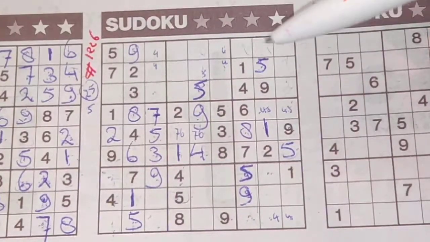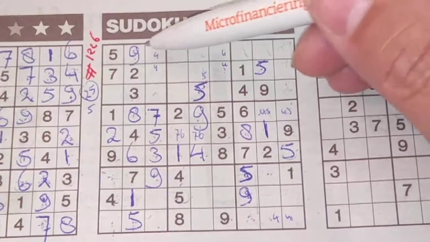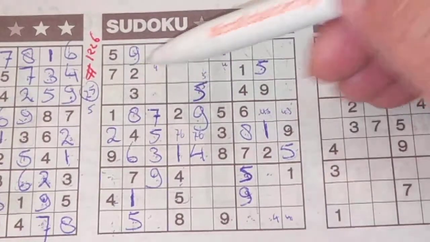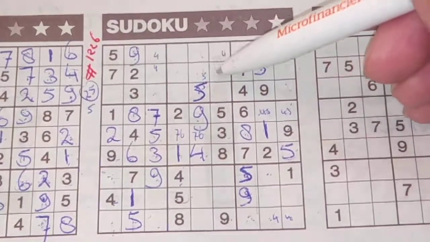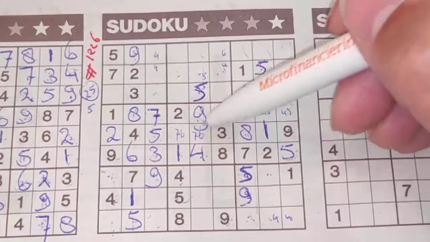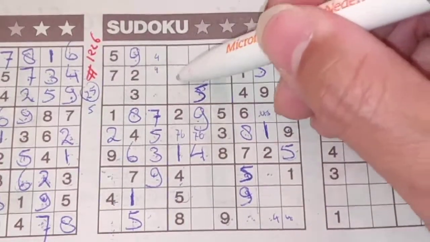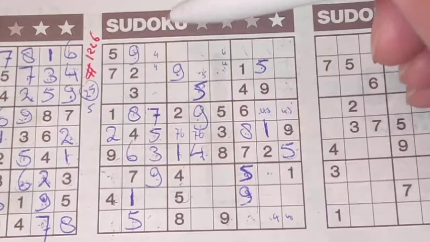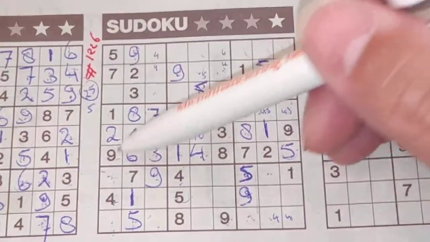9 in this row, 9 in the third row, so the row between, the only 3 places for the 9 here or there. We see here 9, no 9 there, here 9, no 9 there, the only place for the 9 should be there, and all the 9s are used, I can see.